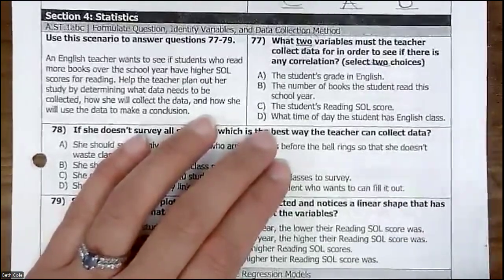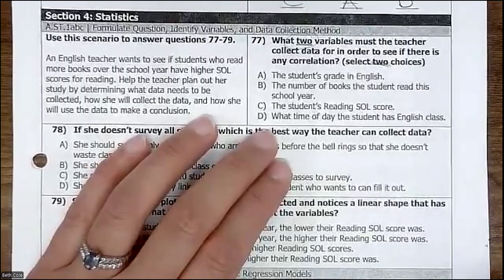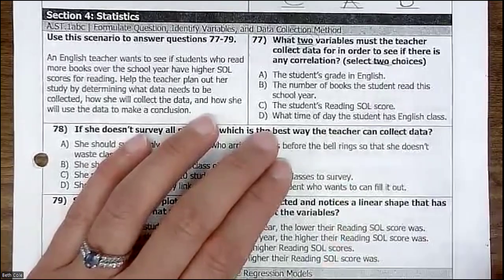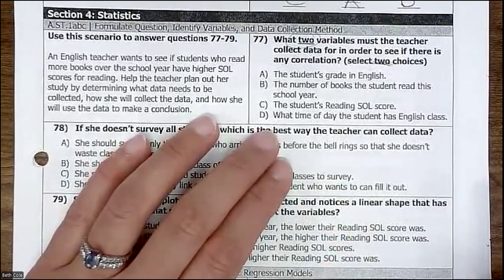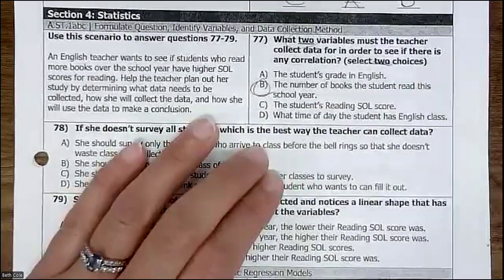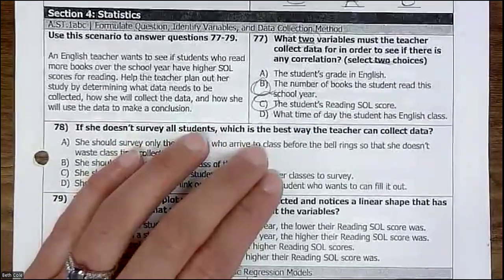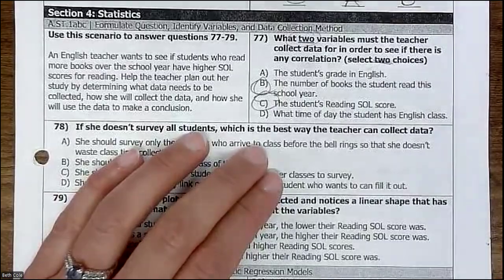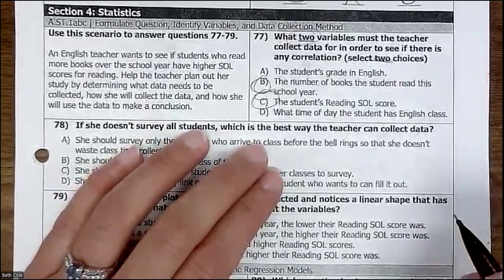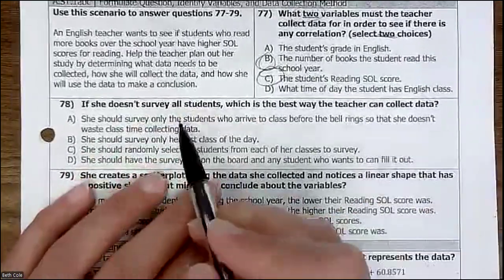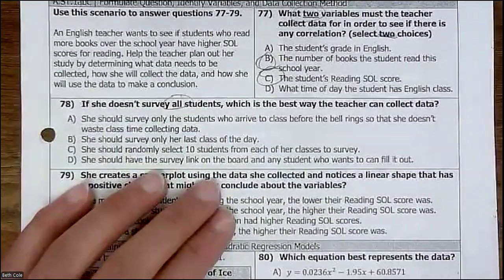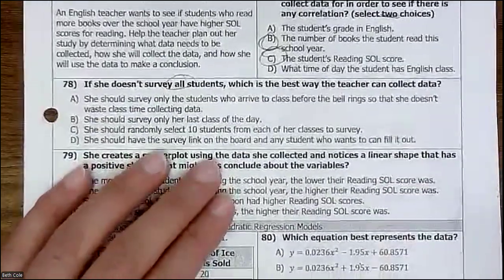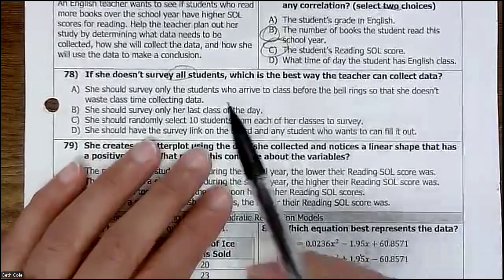Read through them. Can you come up with one? One thing she would need. B, let's see. Number of books students read. Does anyone agree? Yeah. And then the reading SOL score, B and C. Those are the 2 things that she's trying to compare. Good job. Again, this is more a reading question than a math question. All right, she's not going to survey literally everybody. So what's the best way she can collect data? Let's read through.